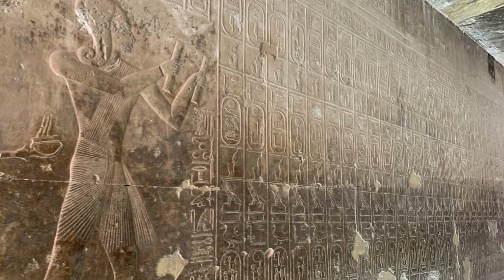Also there at Abydos is the most extensive king's list in Egypt. So this was an important temple. The ancient Egyptians recognized that this was an important place, so they had this very extensive king's list on the walls. In fact, this is just a small portion of it. You can't get the whole thing in the camera.